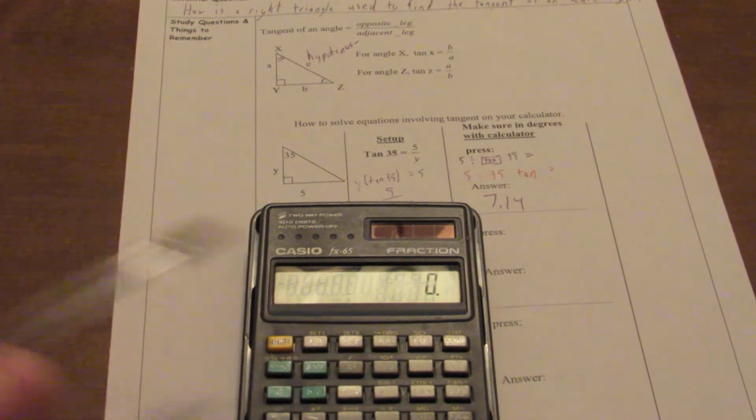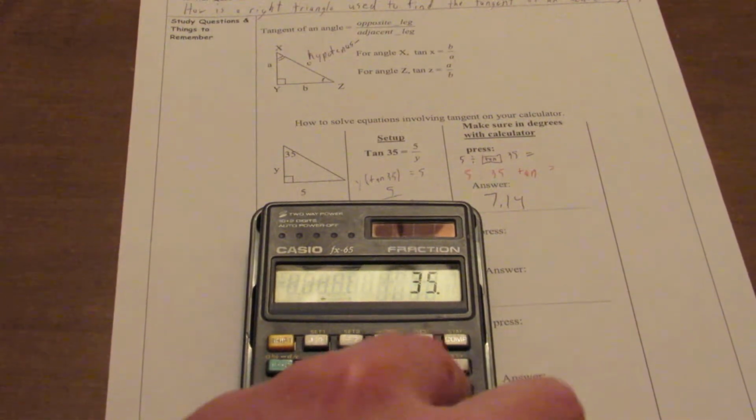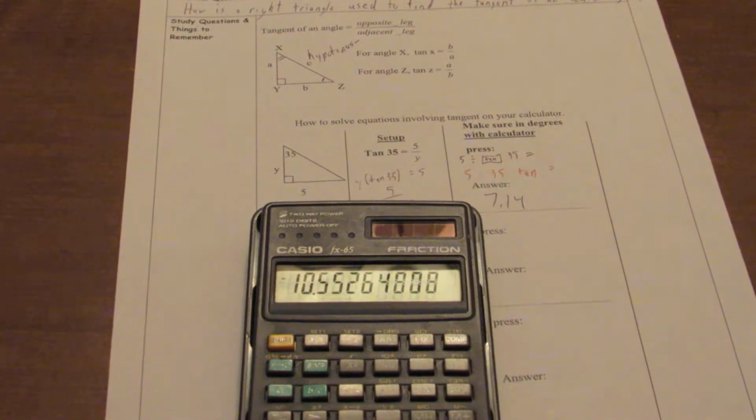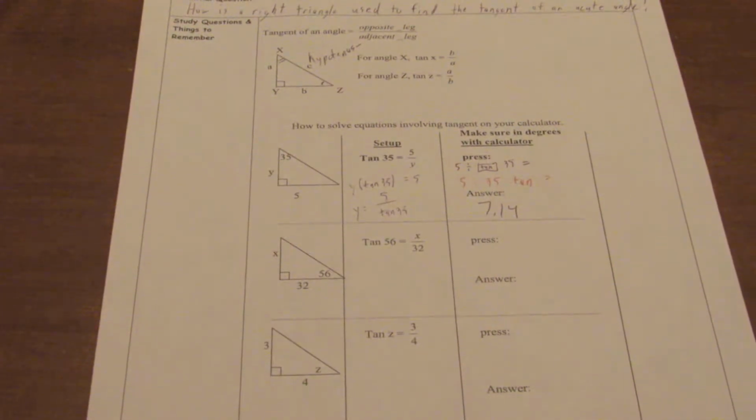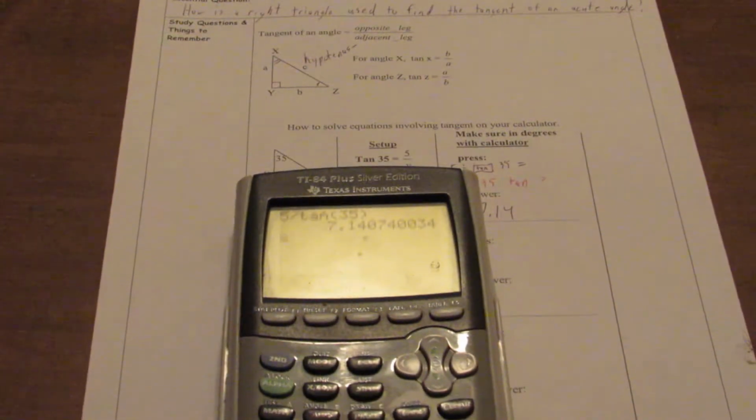This one is easy to change. Watch your calculator, because you can accidentally hit that button, and now I'm in radians. When I do 5 divided by 35 tangent, I'm now getting the wrong answer because I'm in the wrong mode. So watch that. The green one I showed is a little bit harder to change by accident. Same with your graphing calculators.